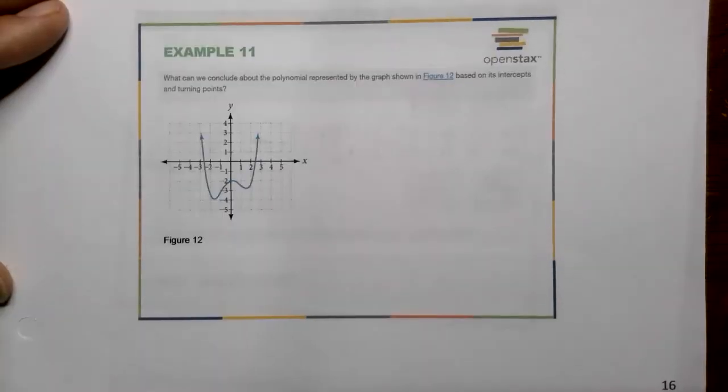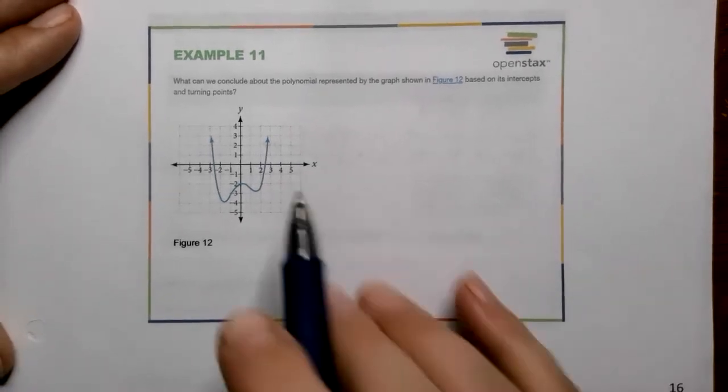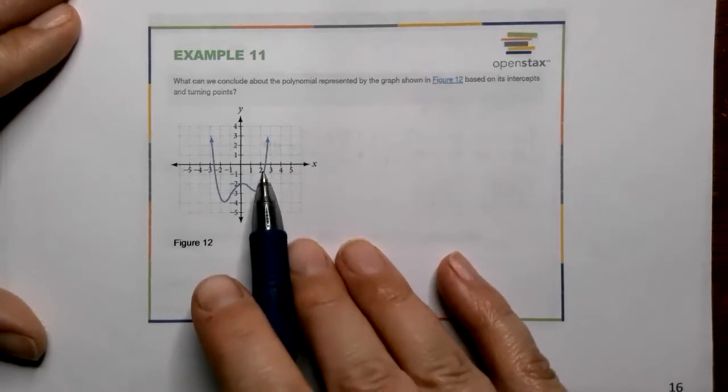So here, it's backwards. We're given a graph, and we need to figure out how many intercepts. Let me read it. It says, what can we conclude about the polynomial represented by the graph shown based on its intercepts and turning points? Okay, so the number of intercepts is 2.